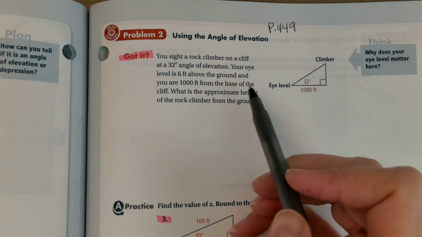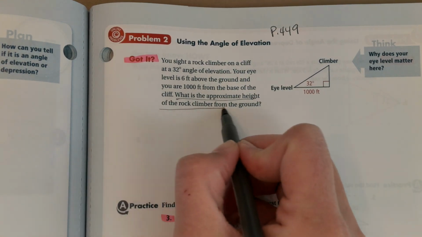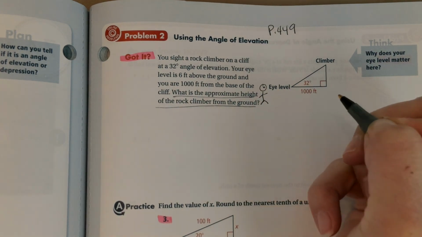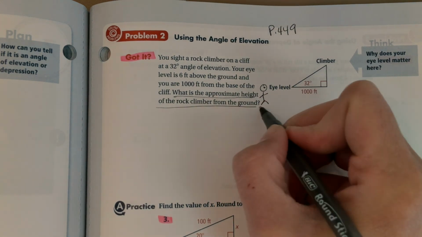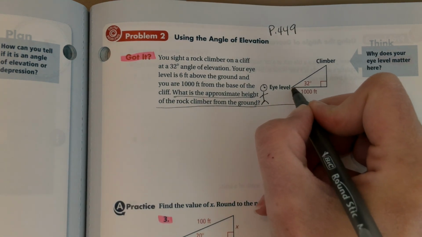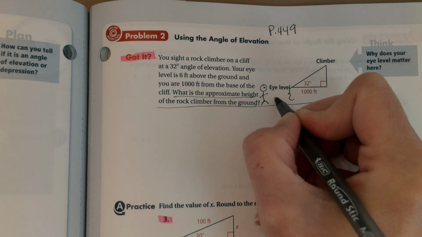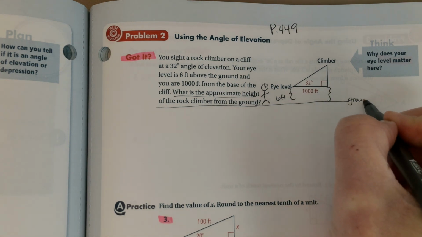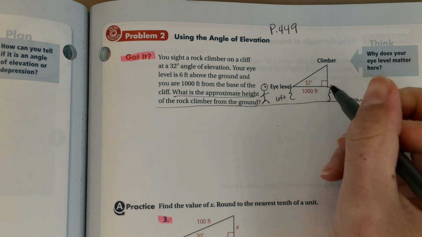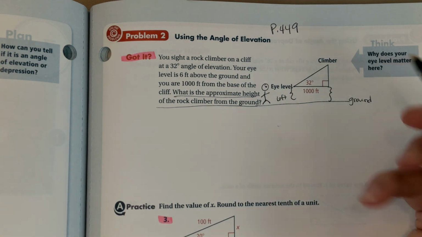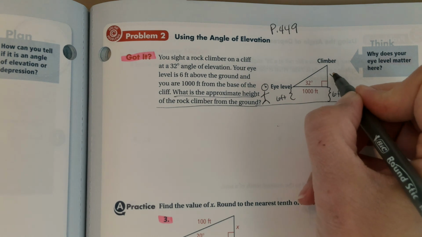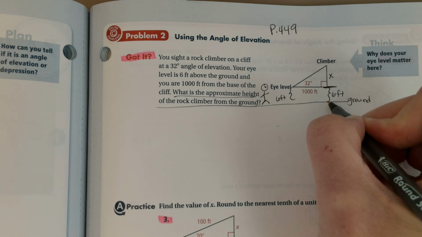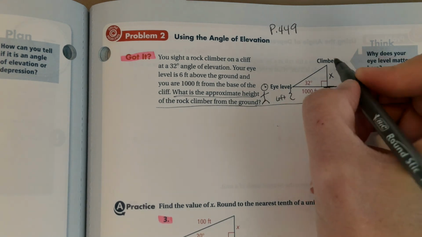So it says what we have to find is what is the approximate height of the rock climber from the ground. Remember that this is your eye level and you're actually standing, and it says your eye level is 6 feet above the ground. So this distance is 6 feet. So from here to here is the ground. And of course, it's not drawn to scale because that's 1,000 feet, but I'm just showing it. So anyways, that's 6 feet. So what we need to find is that value of X, and then we'll be able to add in the 6 feet to get the height above ground level. So here's the climber up here.